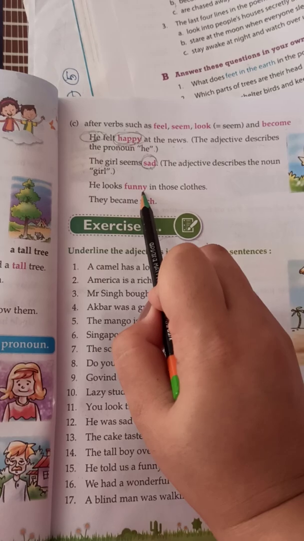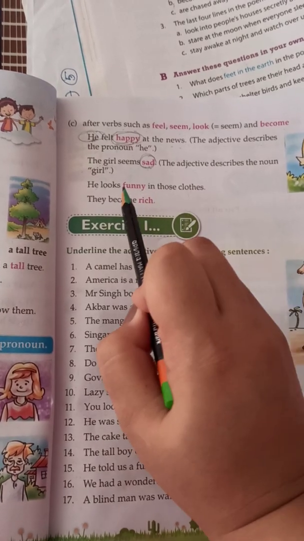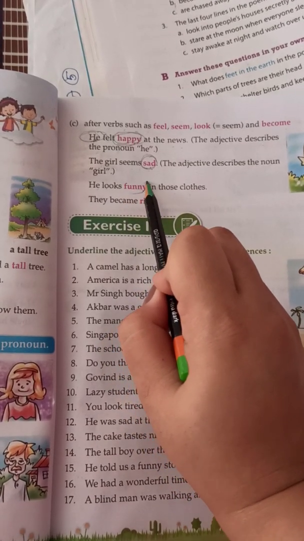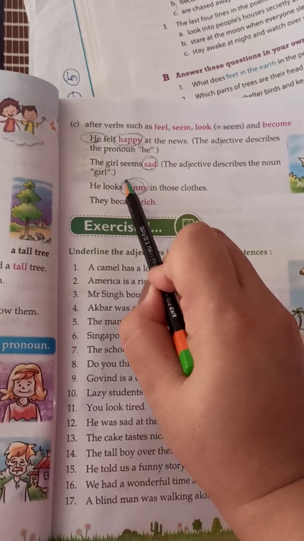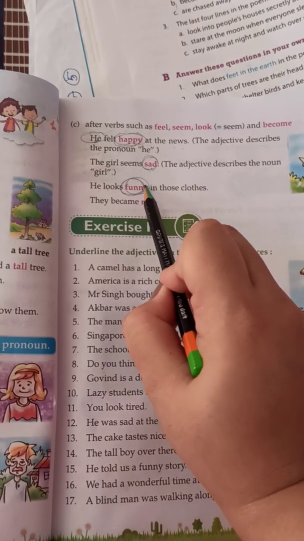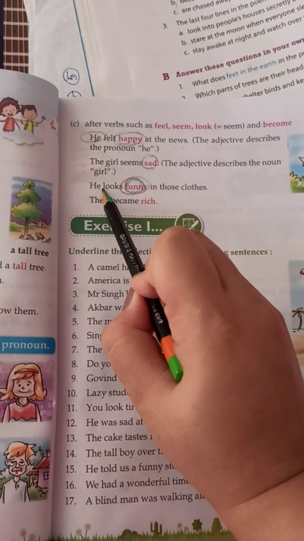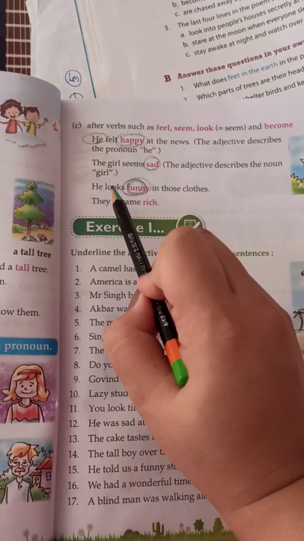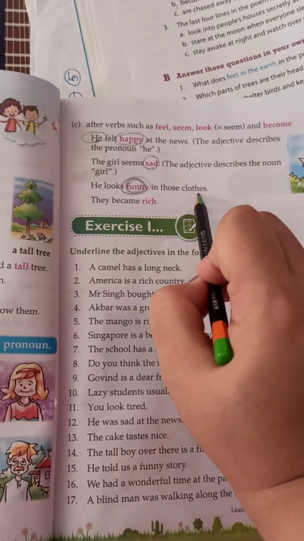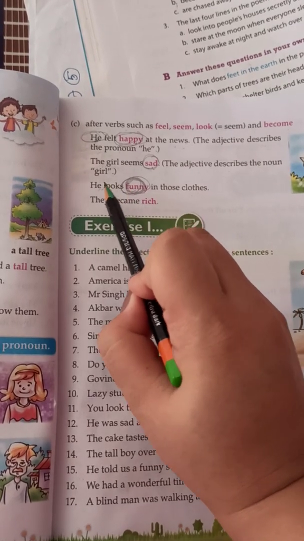He looks funny in these clothes. Now, funny is the adjective and it describes, what does it describe? It describes the pronoun he, isn't it? He looks funny in these clothes. Funny describes he.